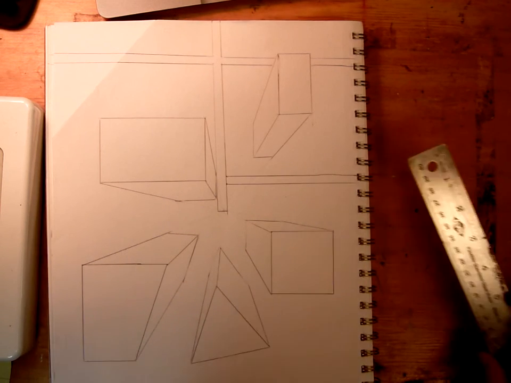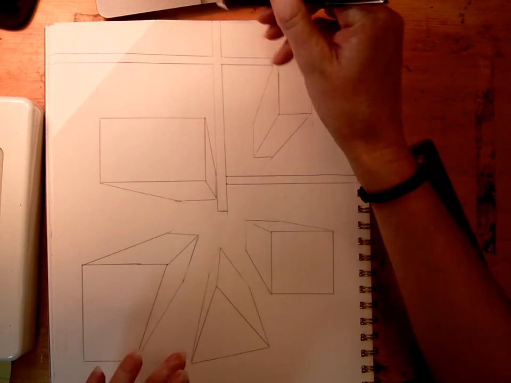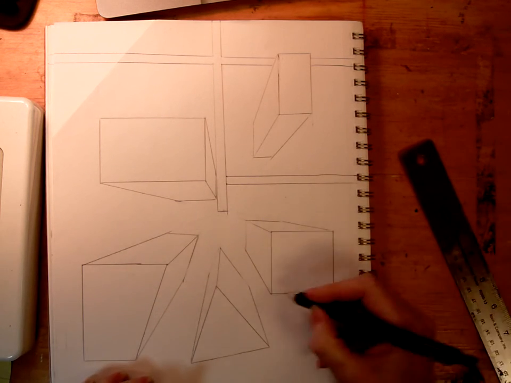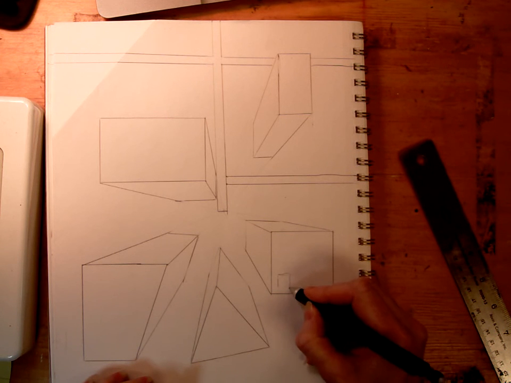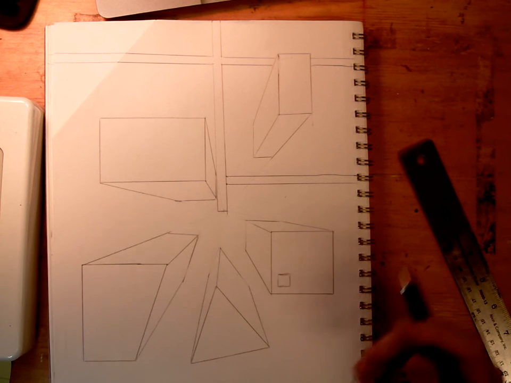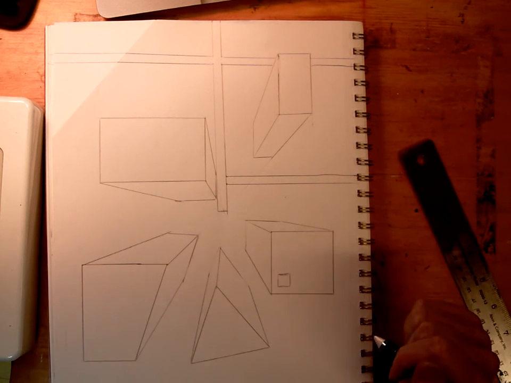So you can keep drawing in road systems, people, cars. You can do stuff on top of the buildings. So they have AC units, sometimes gardens, all kinds of cool things. Just let your imagination go wild. And that's how you do perspective looking down, or bird's eye view.